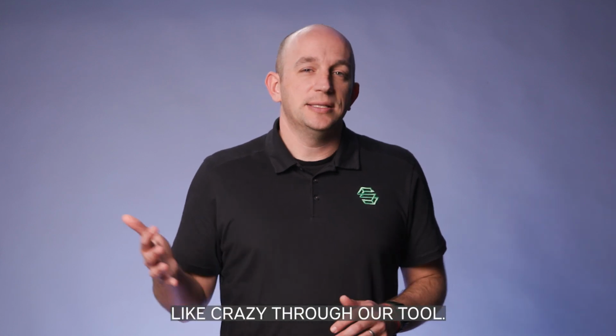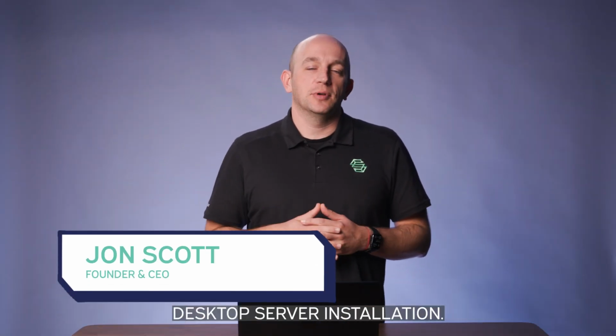This statement of work is being used like crazy through our tool. Here's how to scope a remote desktop server installation.